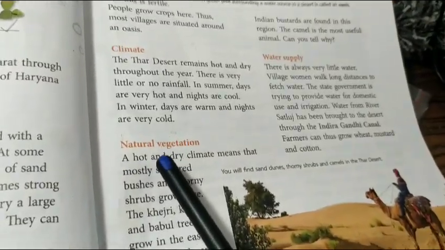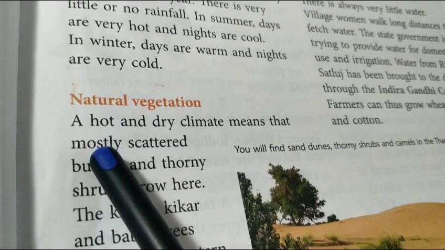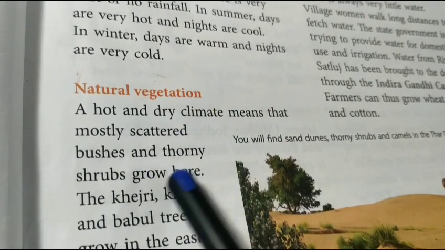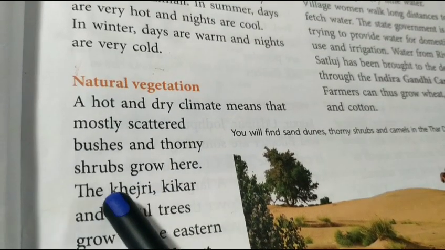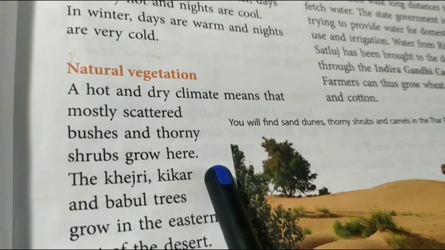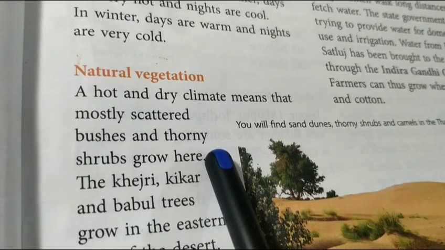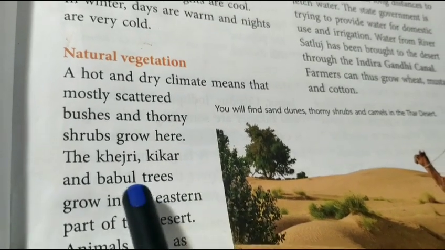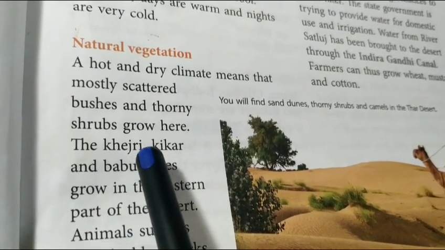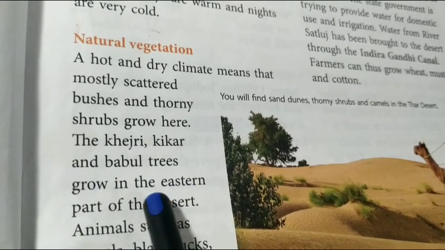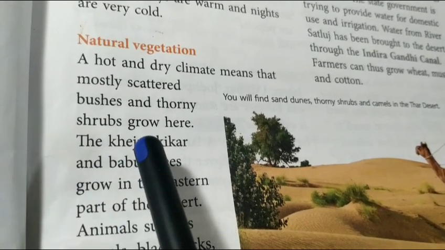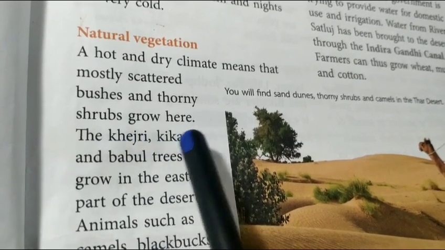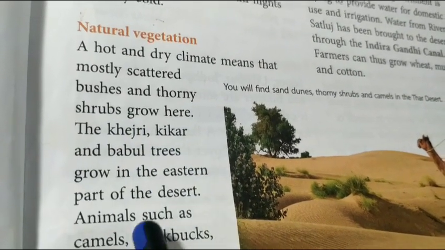Whereas when we go to natural vegetation, here we learn that it's a hot and dry climate, which means that mostly scattered bushes and thorny shrubs grow here. इसीलिए यहाँ पे कोई बहुत बड़े छांव वाले पेड़ नहीं होते हैं. छोटी मोटी bushes झाड़ियाँ होती हैं और बहुत ज़्यादा कांटों वाले पेड़ होते हैं. The khejri, the kikar and babul trees grow in the eastern part of the desert. ज़्यादातर ये 3 प्रकार के पेड़ पाए जाते हैं. उसका नाम क्या है याद कर लो बच्चों. खेजरी, कीकर and babul trees.